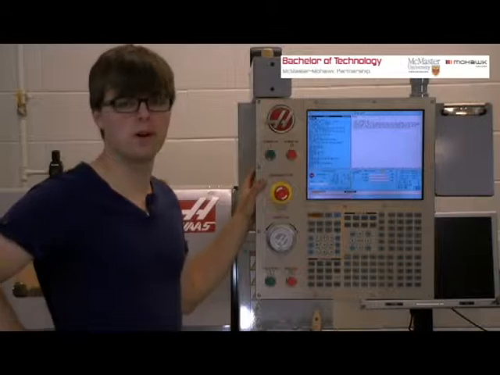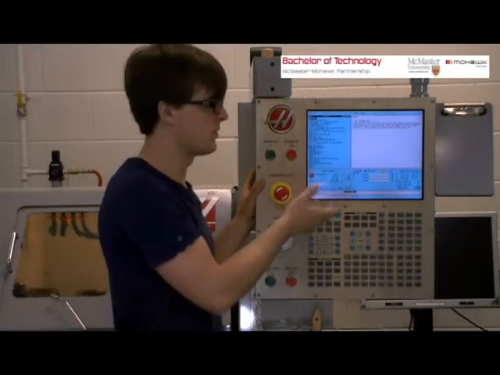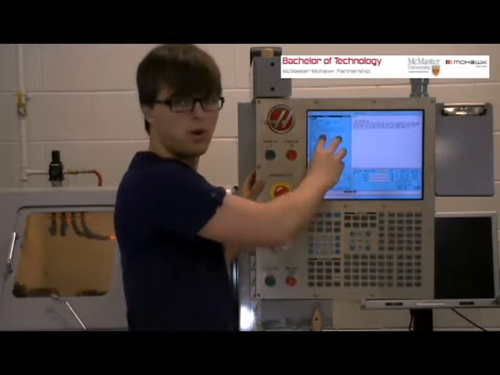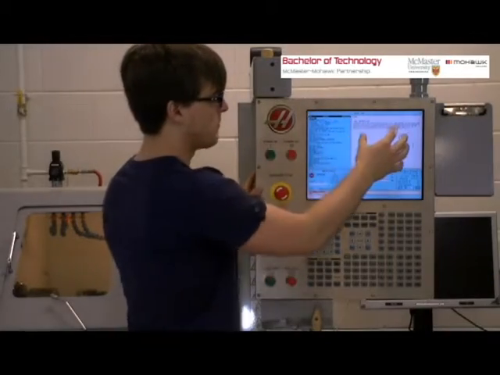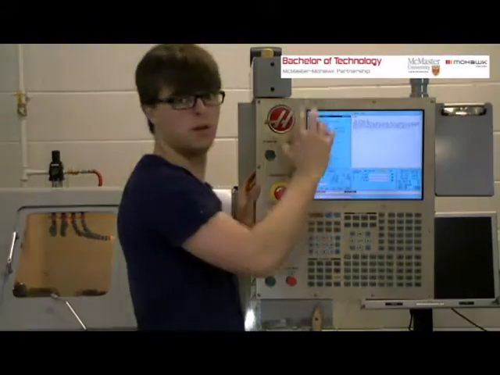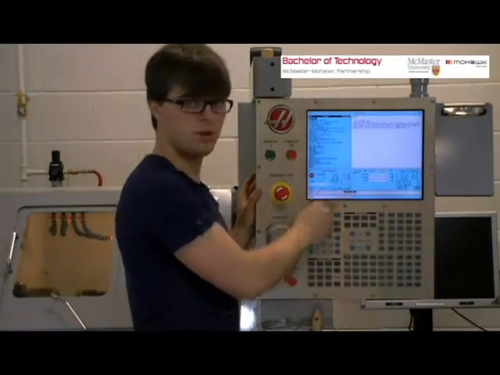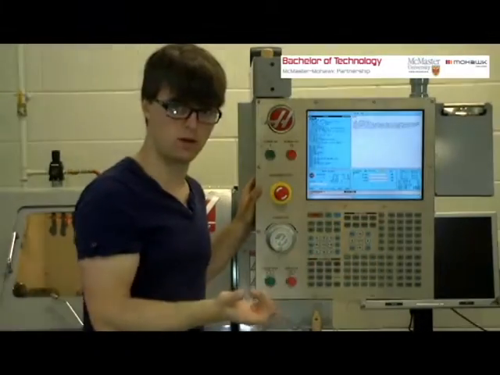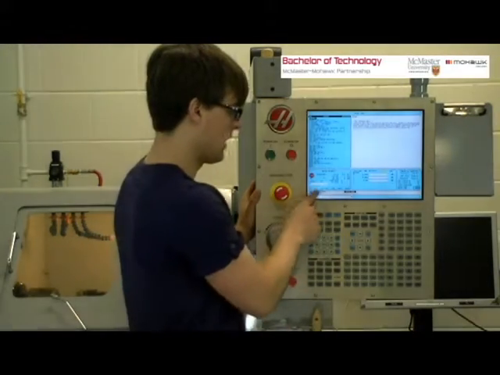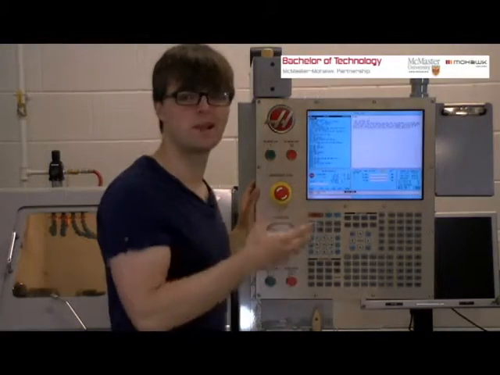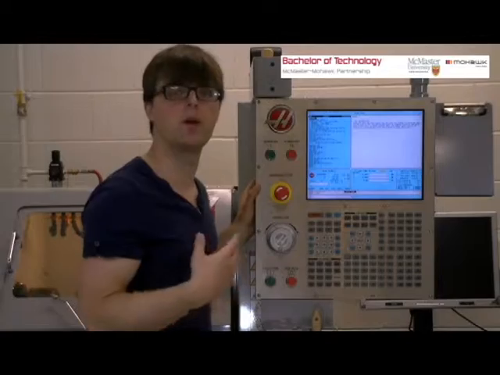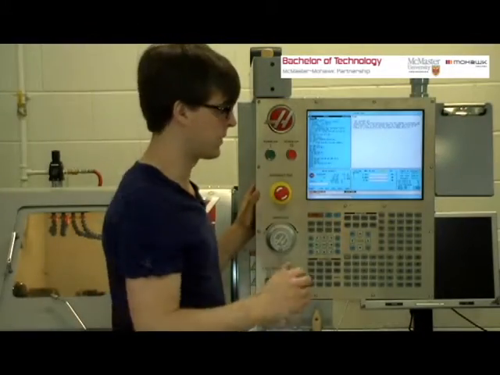When the machine is powered up, we are brought to the home screen. Here we can see the program that was previously loaded. Here is just our general menu field. That's going to change based on what options we select. Here we have spindle speed and information. We also have spindle load and axis load information. At the bottom is our alarm panel. This states different things like whether the coolant's on, if there's an alarm condition, different things like that.